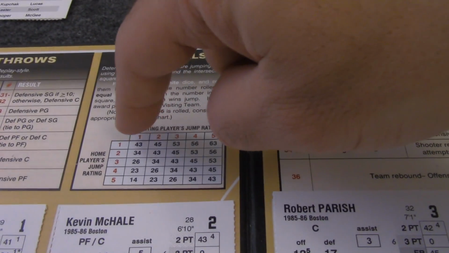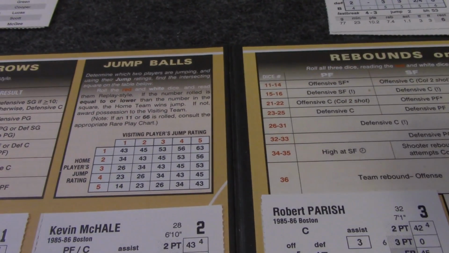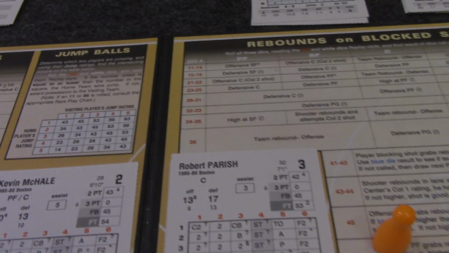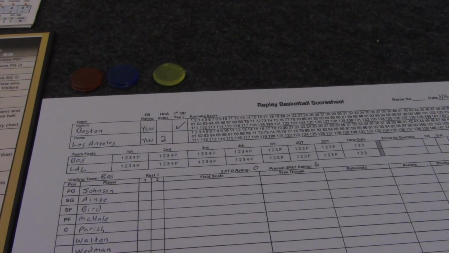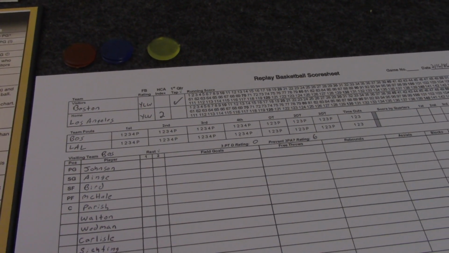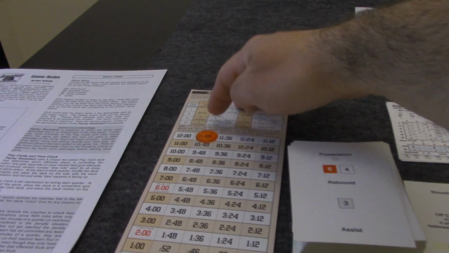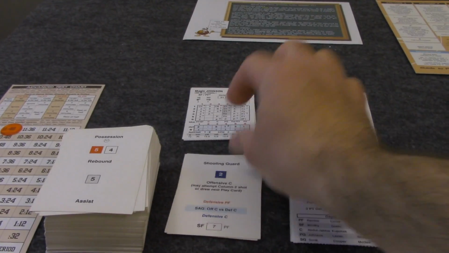So we look, and a 1 compared to a 1. If it was a 43 or under, the home team would have won, but since it's over, that means that Boston wins the tip, and they'll start with possession. And so I'll mark that on the score sheet over here, that Boston won the first quarter tip. Alright, so then we'll slide the clock down to 11:48, and we're ready to start our first possession.